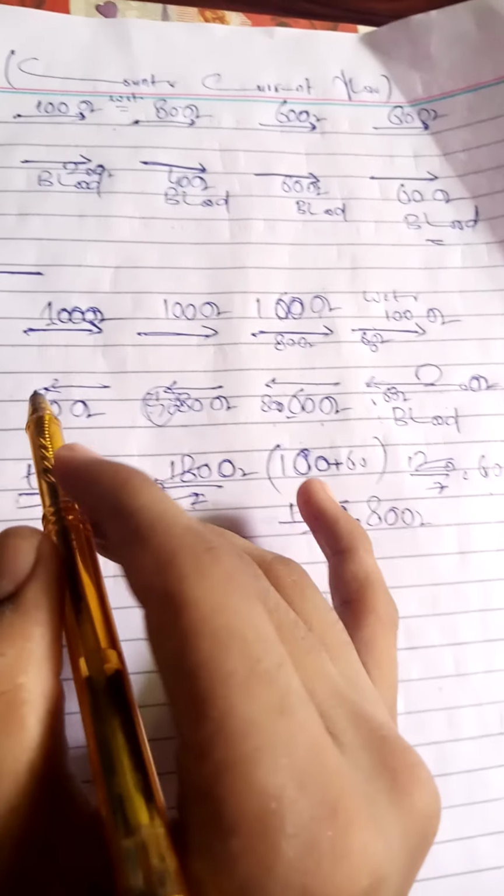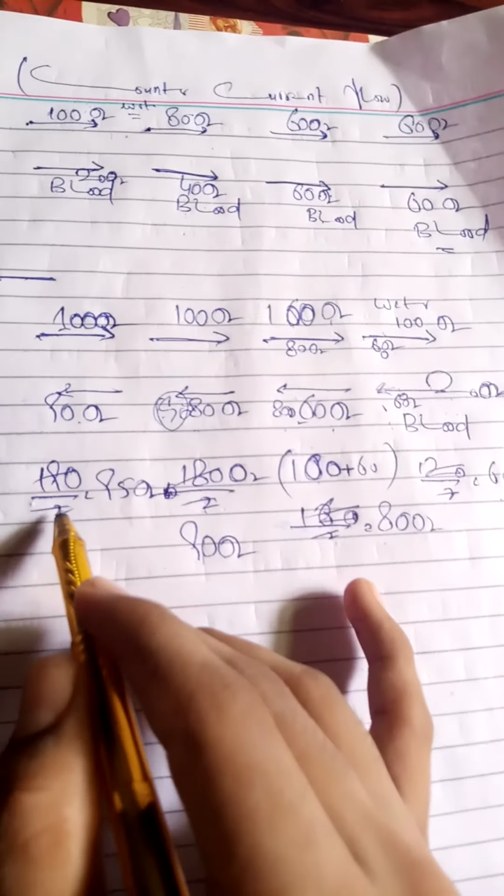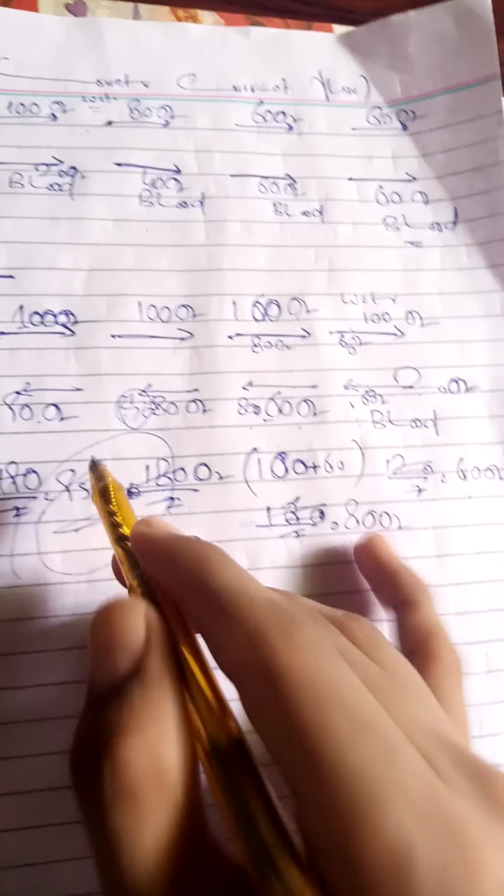Blood moves further, then there is 100 plus 90, which gives 95, meaning 95% of the blood will become oxygenated.